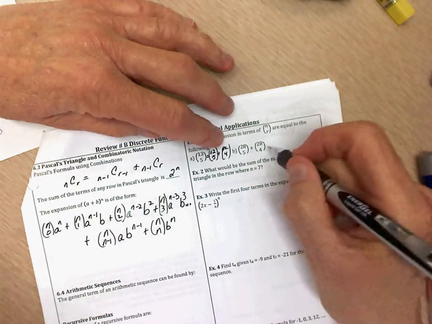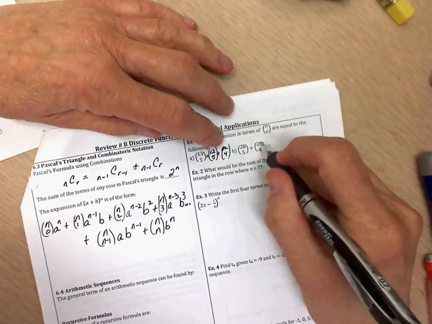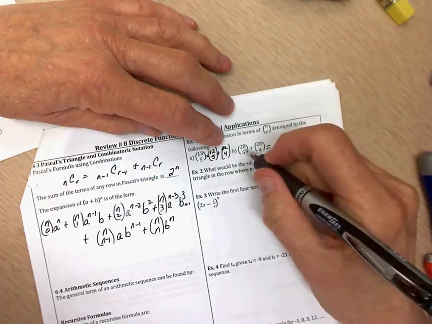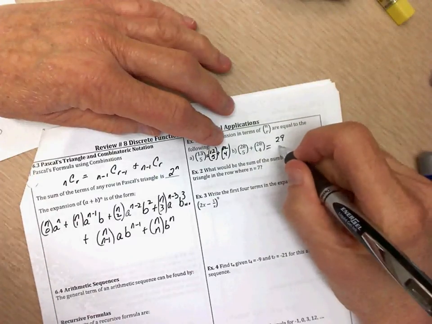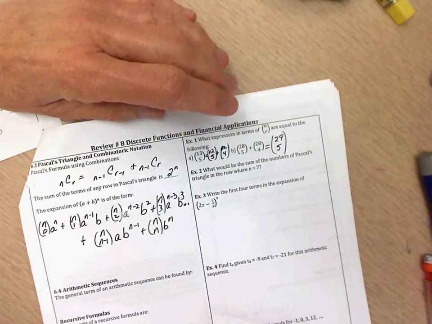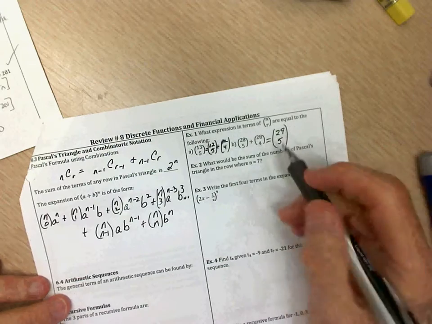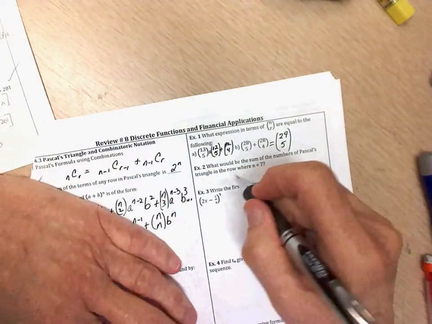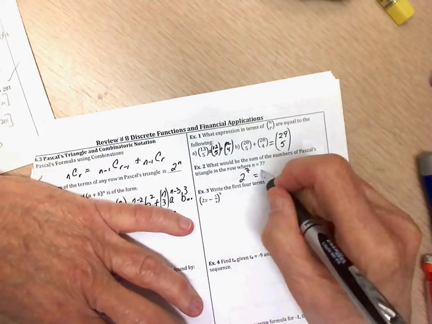Now this one here, working the other way, two terms in Pascal's triangle equal the term immediately below. So this would be 29 choose 5. What would be the sum of the numbers of Pascal's triangle in a row where n equals 7? It's just 2 to the n, or 2 to the 7, and that works out to be 128.